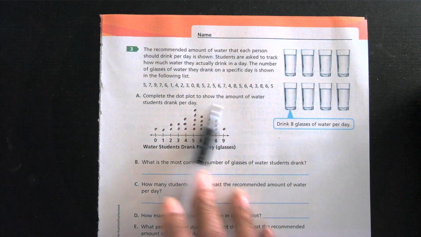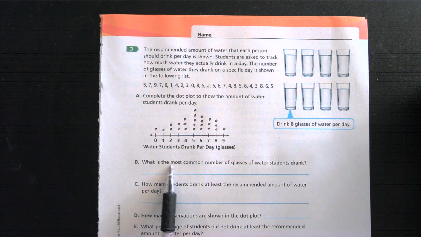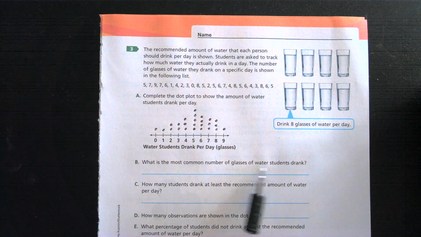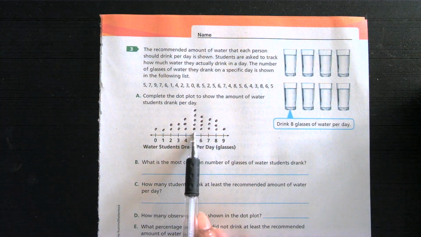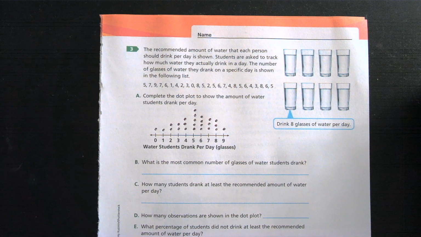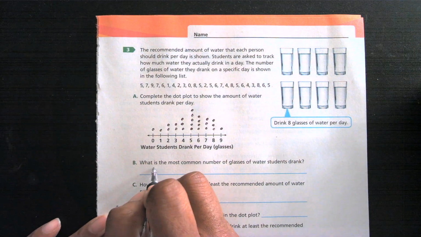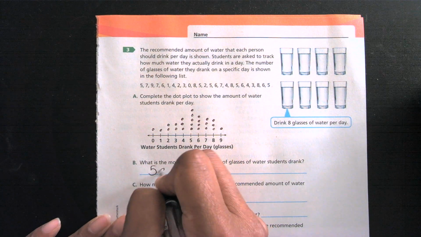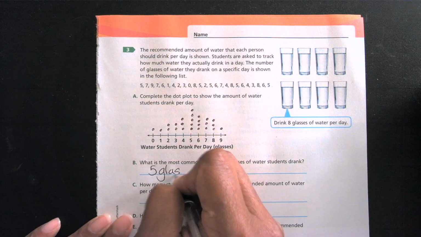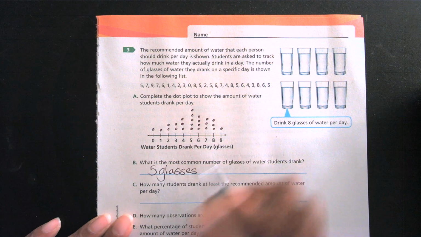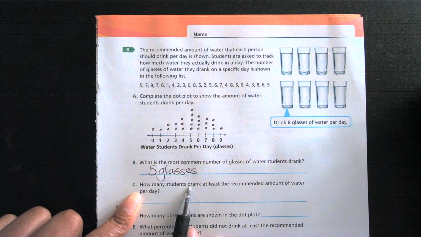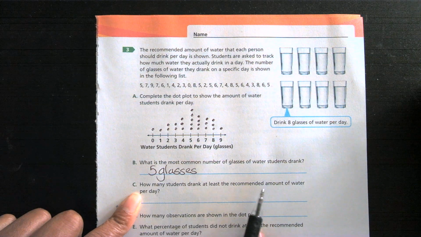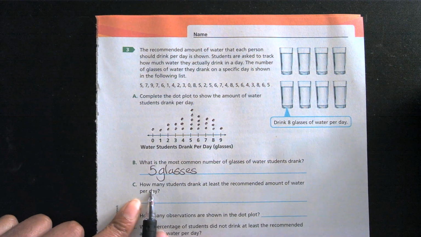All right, and so we're going to look at this data, and it says, what is the most common number of glasses of water students drink? And so it looks like because 5 has the most dots, 5 is going to be the answer. Most students drink 5 glasses of water.